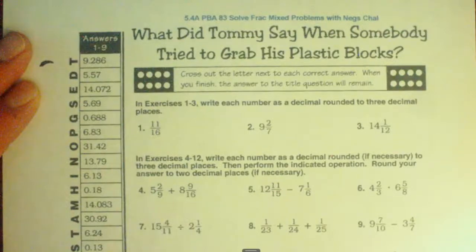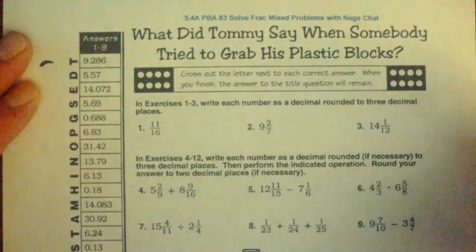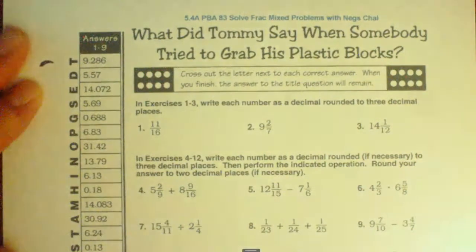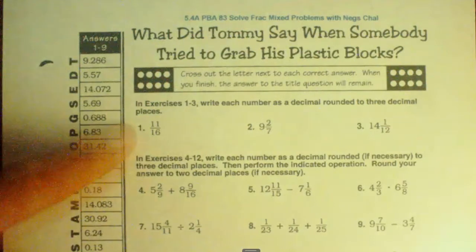Hello, this is a tutorial on 5.4a PBA 83, solving mixed fraction problems using a calculator, and there's some negative numbers thrown in here as a challenge. So the good news is we'll be using a calculator. The bad news is this one's going to make you think. It starts off pretty easy. Write each number as a decimal, round it to 3 decimal places.